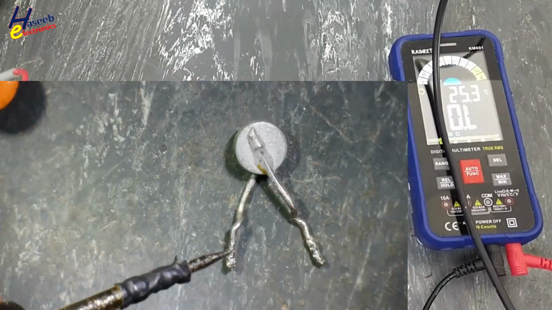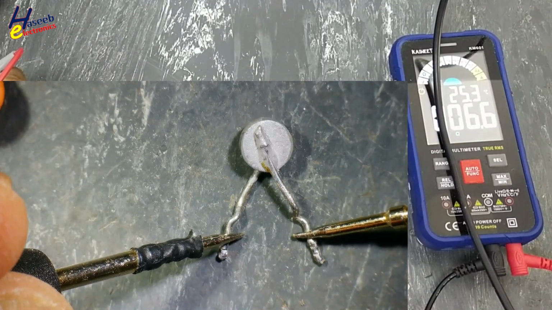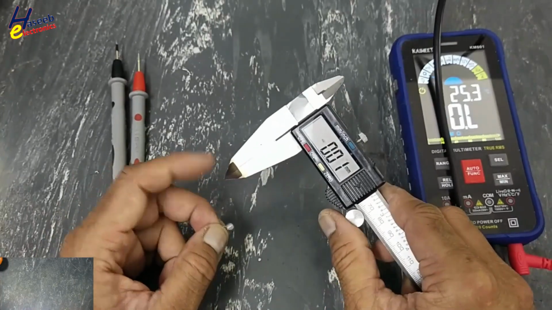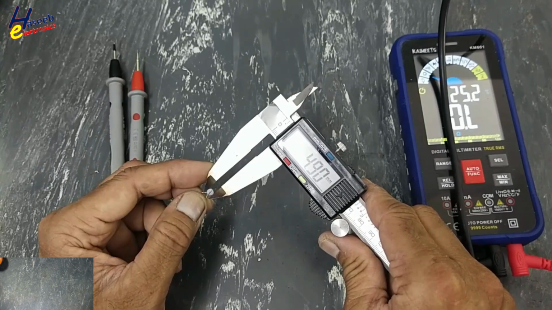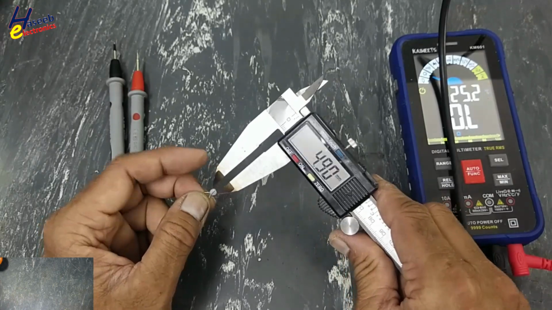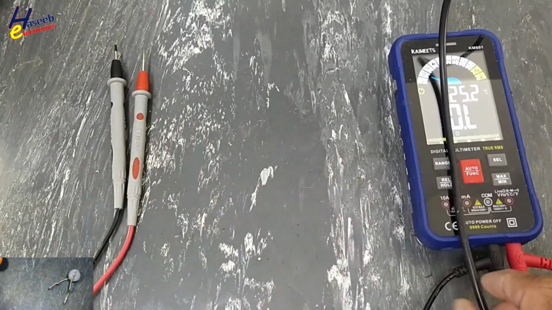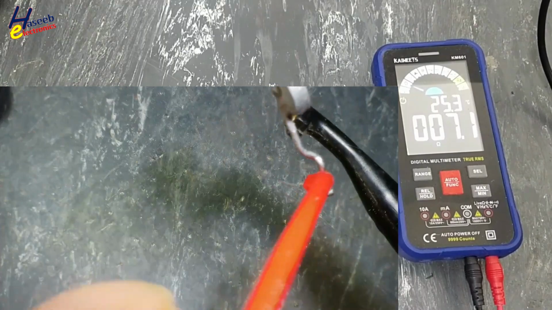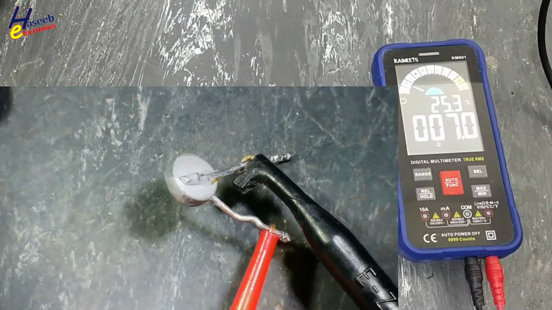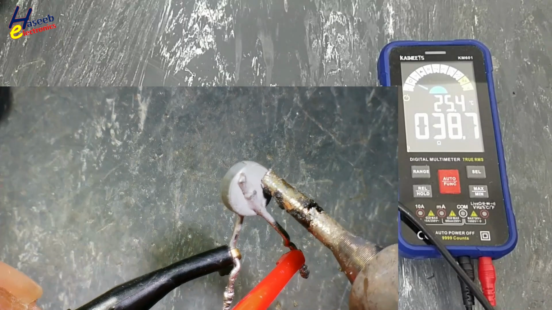If we check this one, at room temperature it is 6.6 ohms. It is a 5 millimeter disc size, 6.6 ohm at room temperature, positive temperature coefficient thermistor, PTC thermistor. The strange thing is that there is no marking on this component.